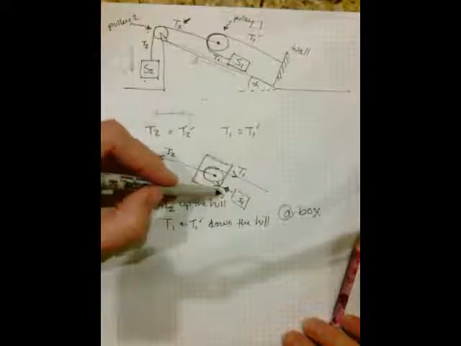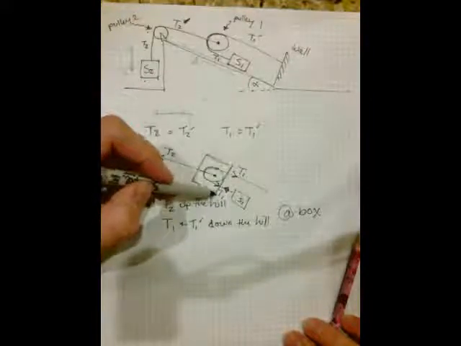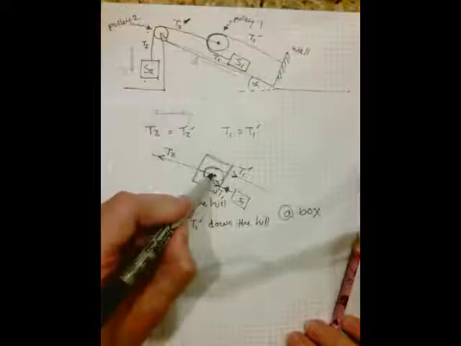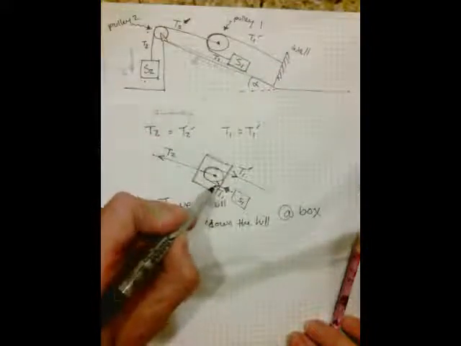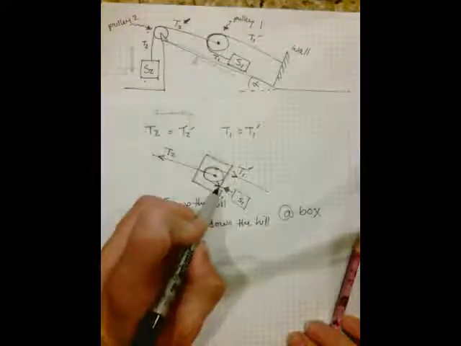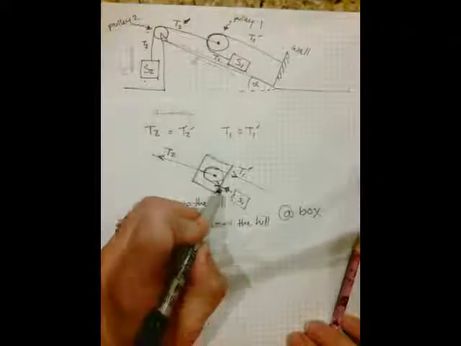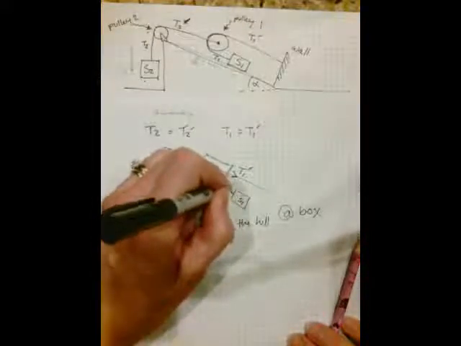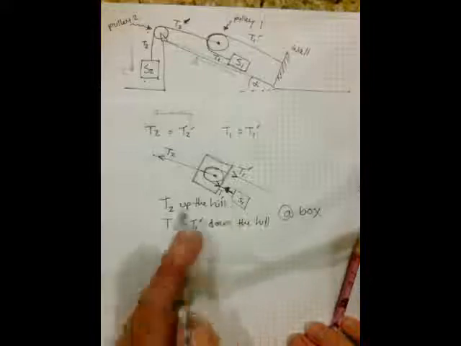T1, not T, which is which? T1, yeah, right? This is T1 prime. So T1 is pulling the pulley down at the bottom of the pulley, and then as a reaction, T1 is pulling up the hill on S1. And that's why S1 receives an up the hill pull.